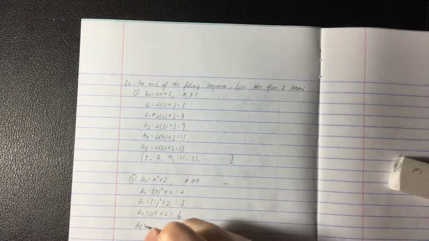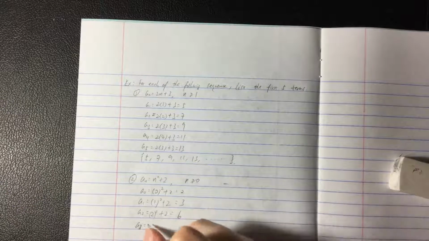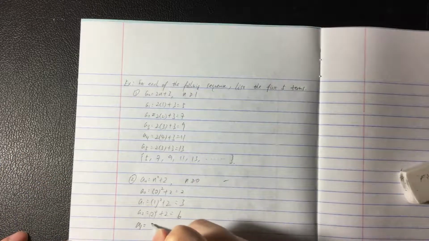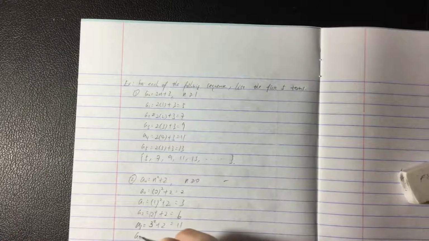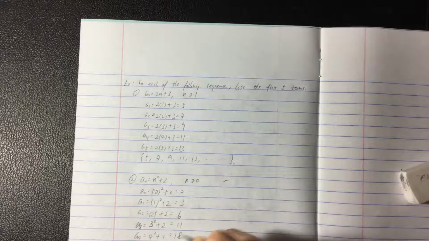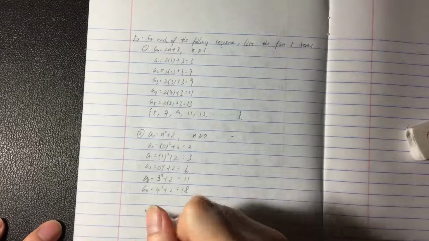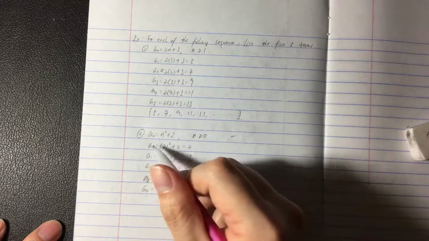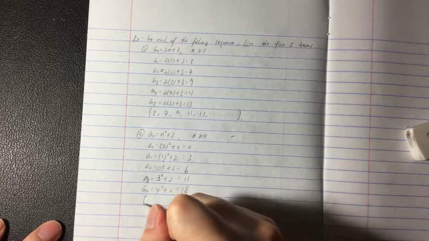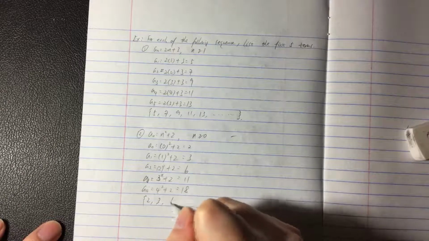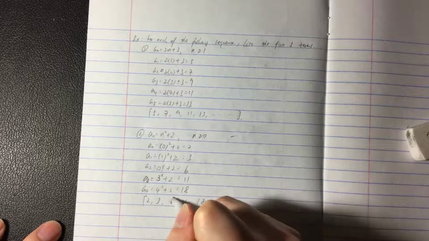A sub 3 equal to 3 squared plus 2 equal to 11. A sub 4 equal to 4 squared plus 2 equal to 18. So the first 5 terms of the sequence, since I start from 0, are A0, A1, A2, A3, A4. So the first 5 terms of the sequence are 2, 3, 6, 11, 18, and so on.